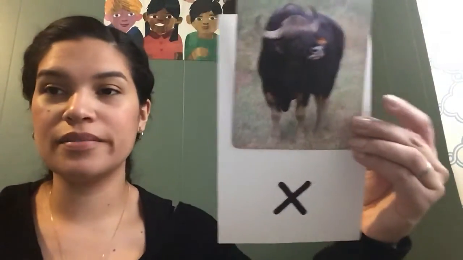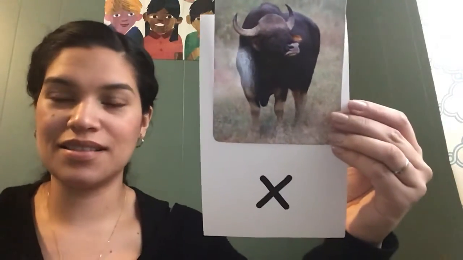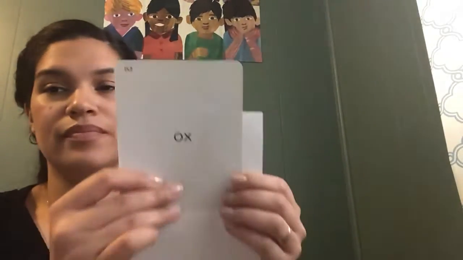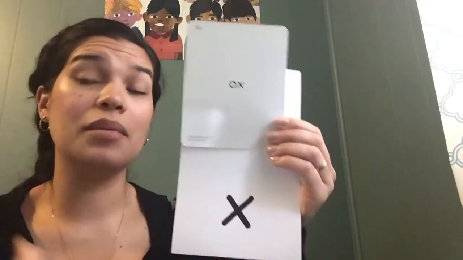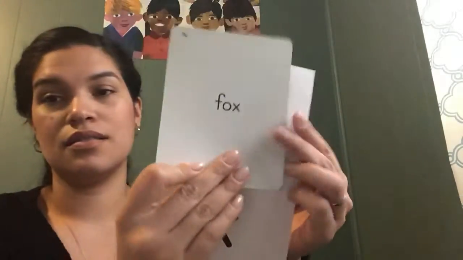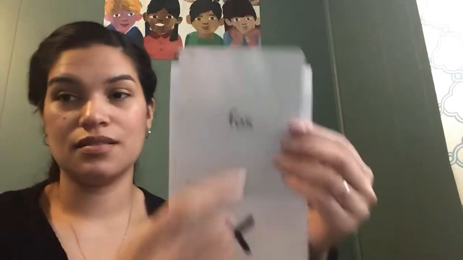An ox. Ox. So like I said, we'll usually hear the x sound at the end of a word. See? The end. Not in the beginning like most of our other words. In the end. Like fox. Okay? So now I'm going to read you a poem.